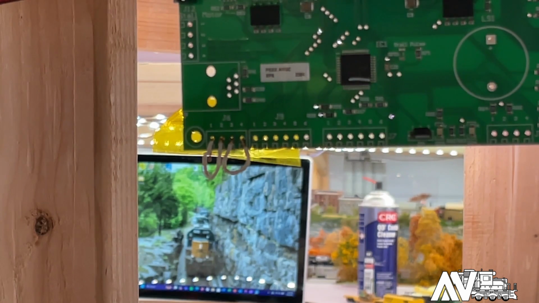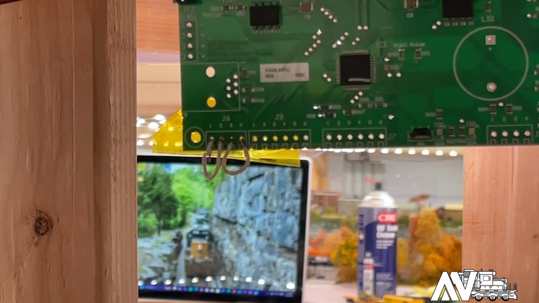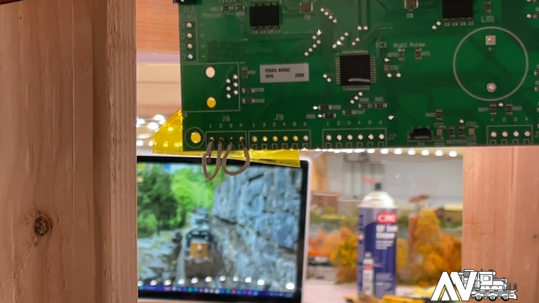I will tell you that it works amazing. I have not had a false trip since. I had 5 of these things that needed to be upgraded. Wait a minute, no, 6. 2 on the lower side on this end, 2 on that end, and then 2 on the upper. Yeah, that's 6.